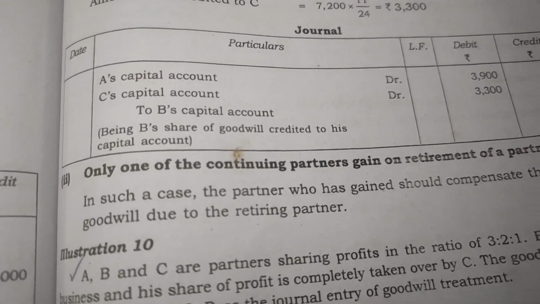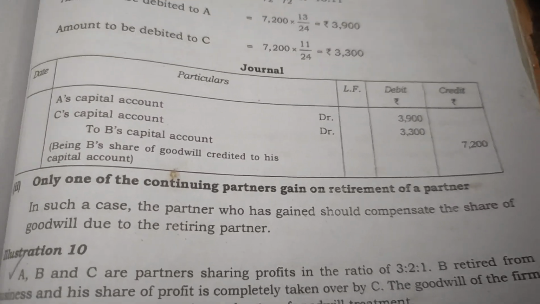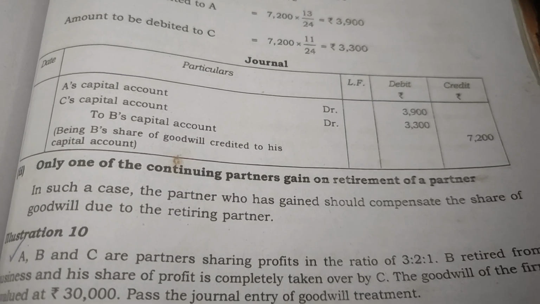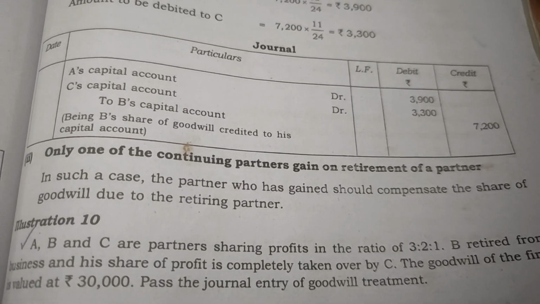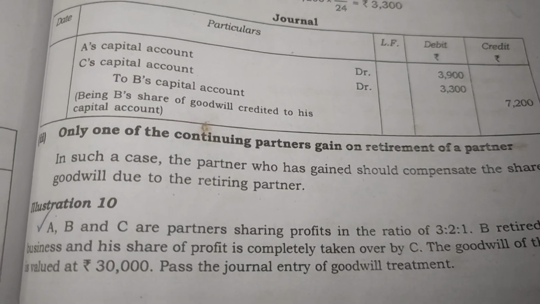The next circumstance is where only one of the continuing partners gains on retirement of the partner. In such a case, the partner who has gained should compensate the share of goodwill due to the retiring partner. Here is a problem relating to this one.